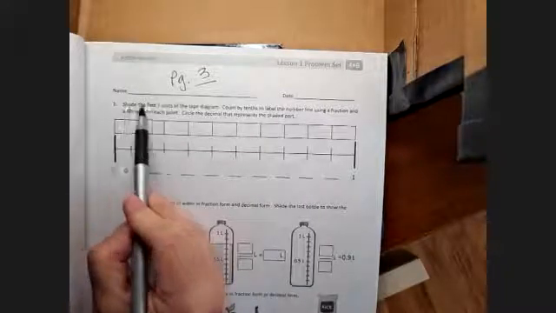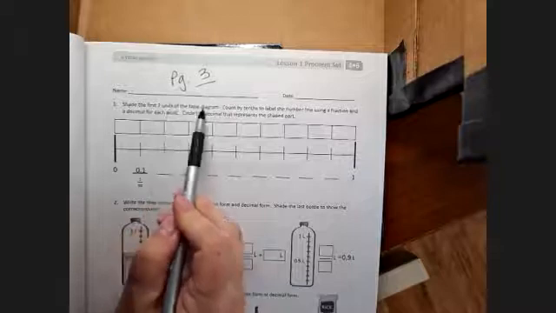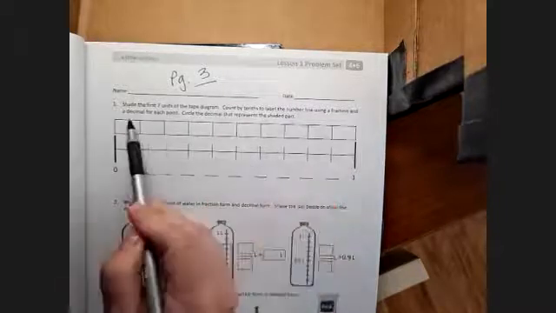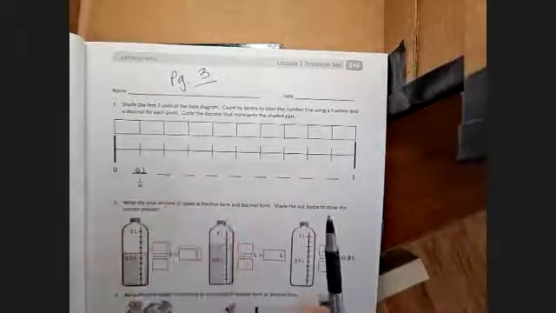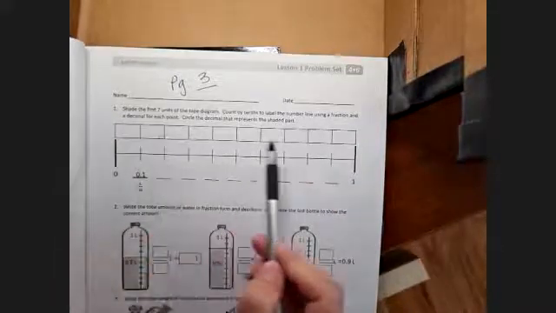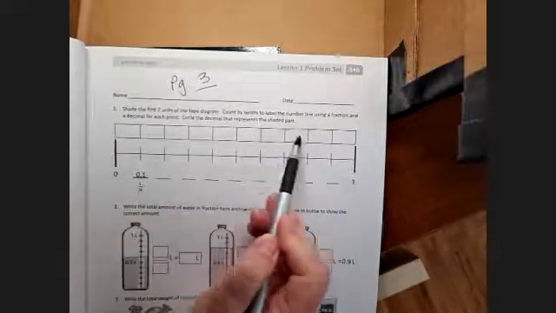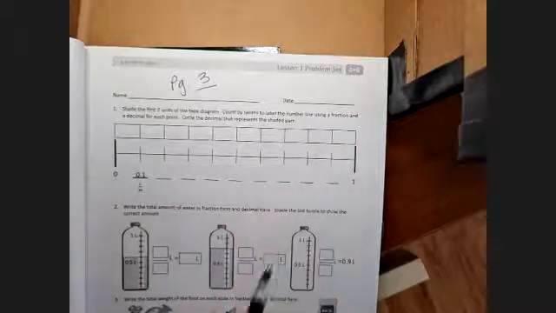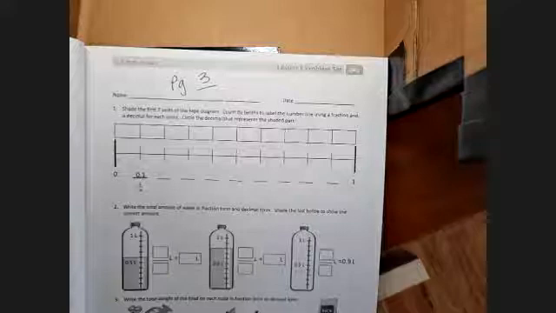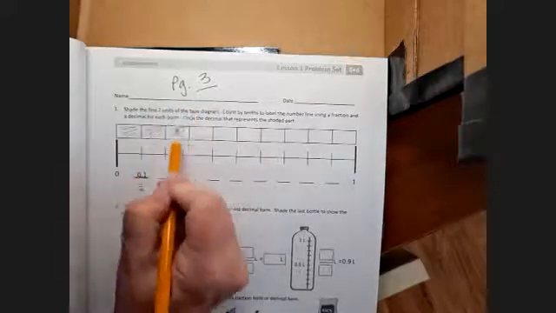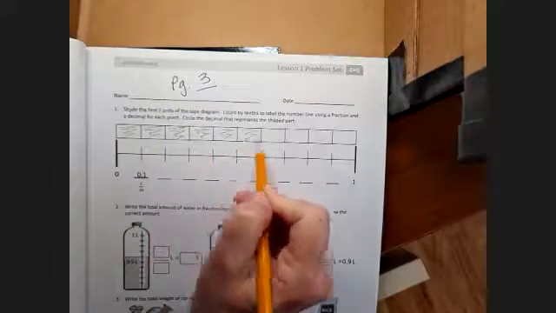So it says, shade the first 7 units of the tape diagram. Count by tenths to label the number line using a fraction and a decimal for each point. So let's take a look at the tape diagram for a second. This is showing one whole, and it's broken into 1, 2, 3, 4, 5, 6, 7, 8, 9, 10 pieces. So that makes it easy to write it as both a decimal and a fraction because it's already broken into tenths, and tenths is a place value on your place value chart. I'm going to shade 7. So 1, 2, 3, 4, 5, 6, 7.